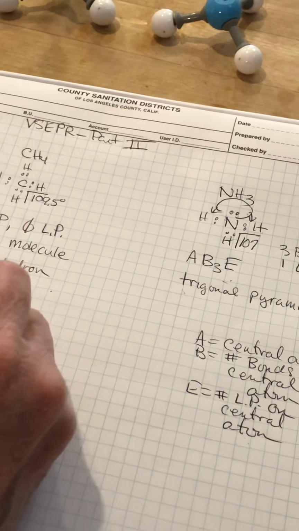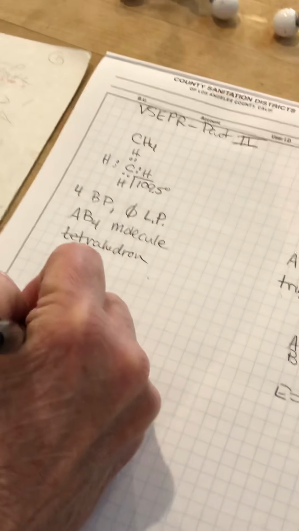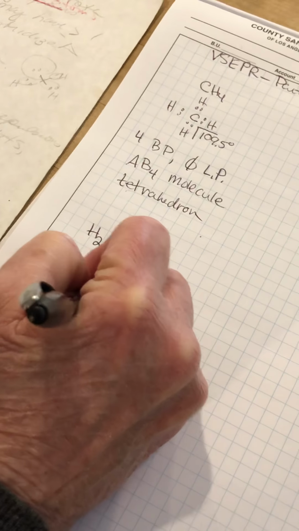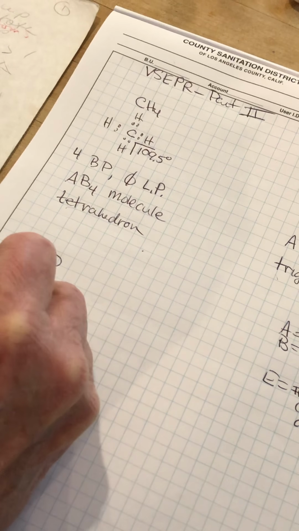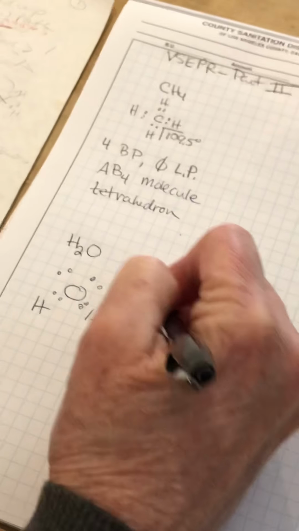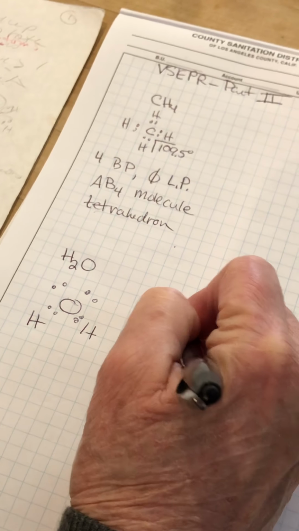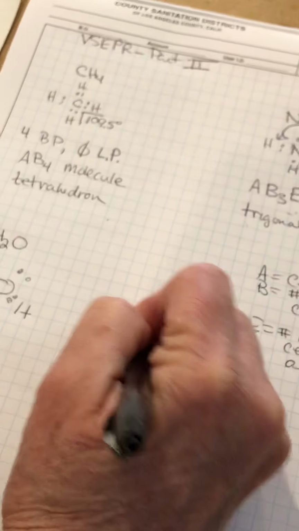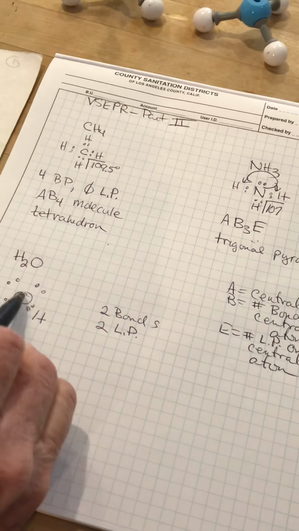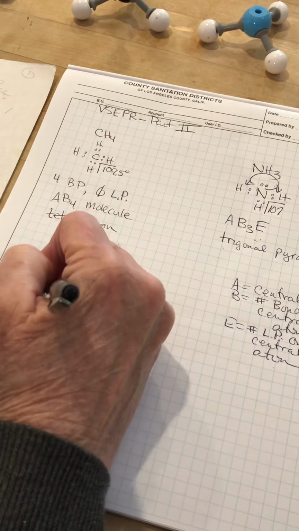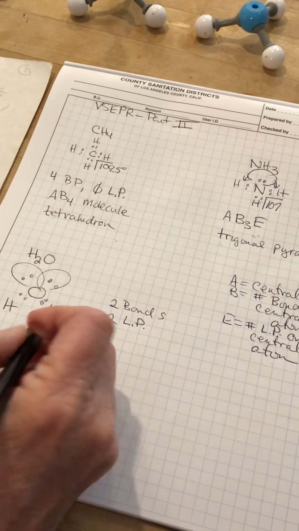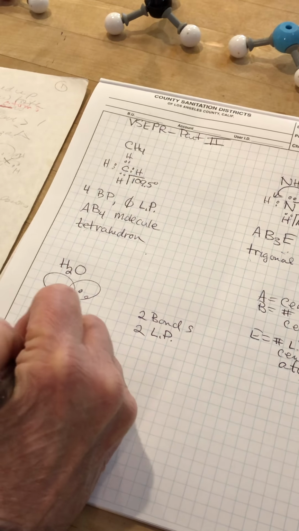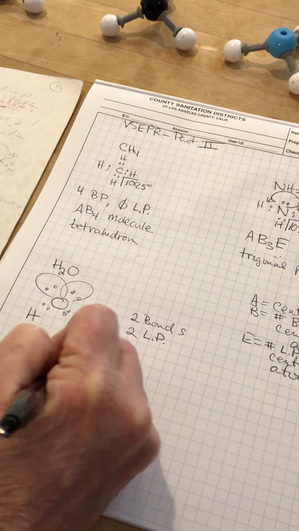Now let's look at water. I'm going to draw water on an angle because it's easier in this case. That's the Lewis dot structure for water. It has 2 bonds on the central atom, OH, OH, and it has 2 lone pairs on the central atom. The lone pairs are going to take up a lot of space. Using the ABE designation, this is an AB2E2 molecule.